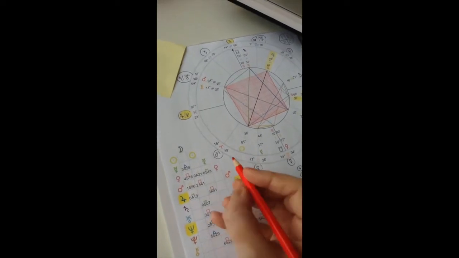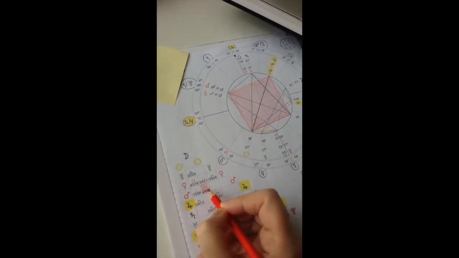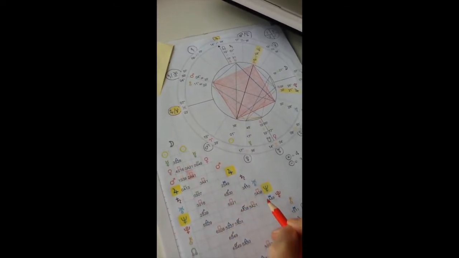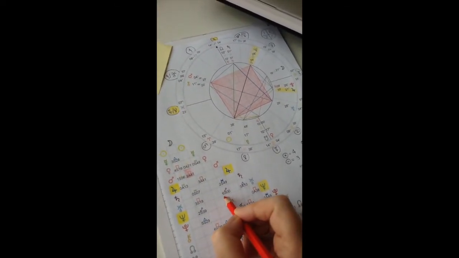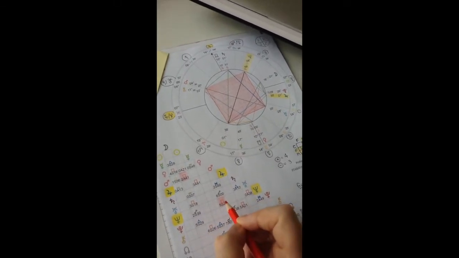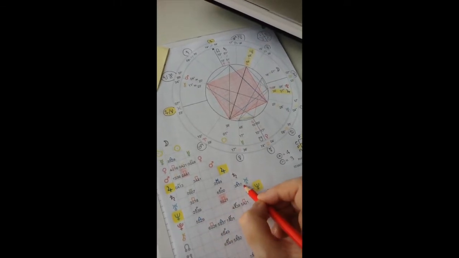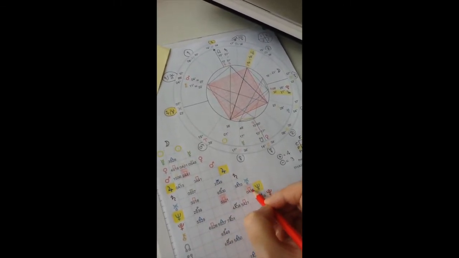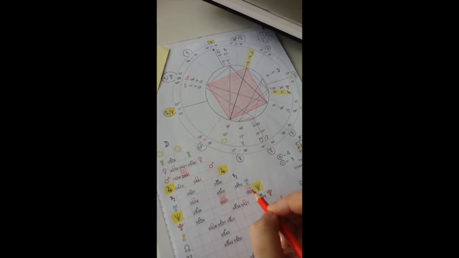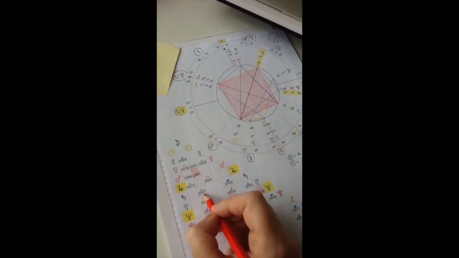So it's Sun square Mars, which is this one here. There's the 1 square. We then have Mars square Neptune, which is this one here. We then have Uranus square Neptune, this one here, looking very tight at 0 degrees. And Sun square Uranus, which is this one here.